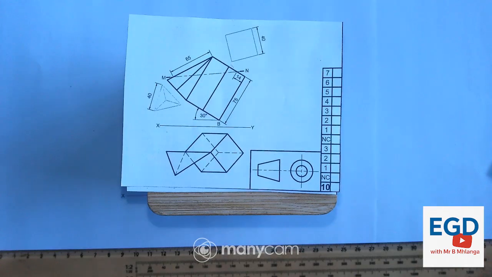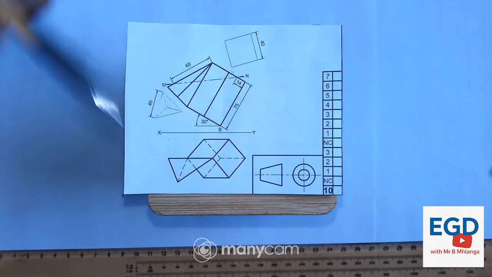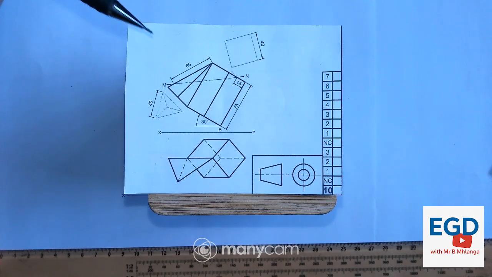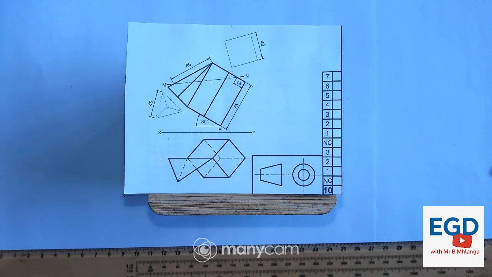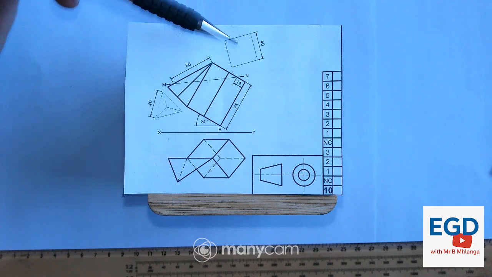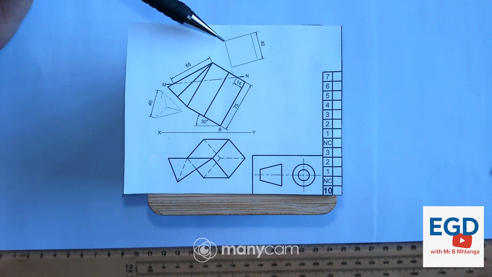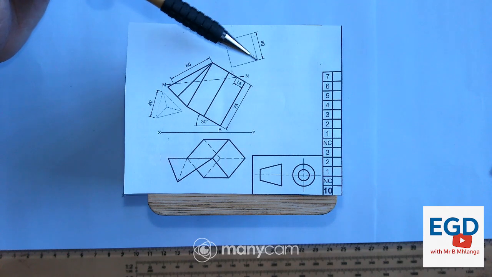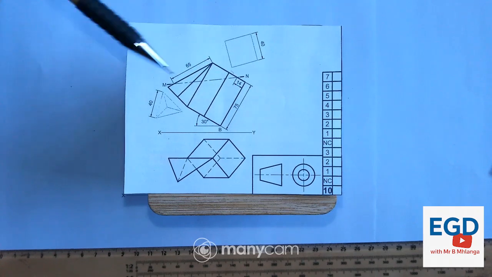Okay, so now when I look at these given figures here, I can see that there is an auxiliary view there. Why do we have this auxiliary view? It's because we can't draw this prism without the auxiliary view. So it means I'll have to draw the auxiliary view first so that I can just project the points down so that I can just draw this front view of the prism.